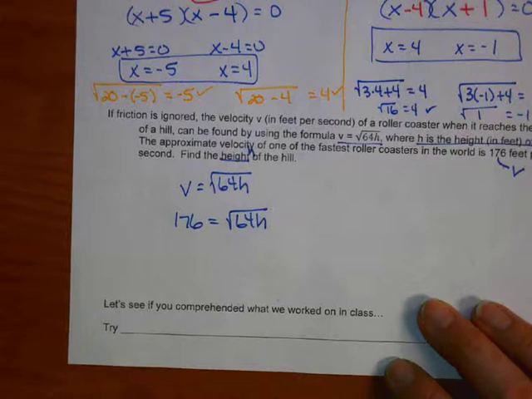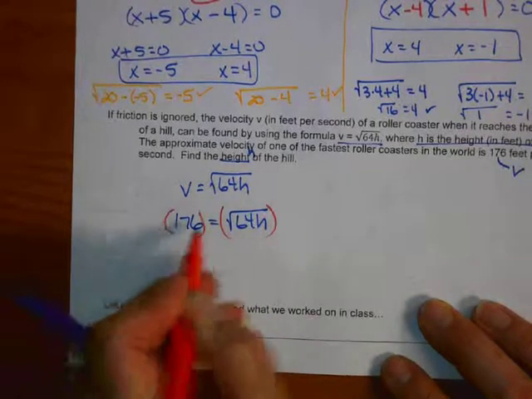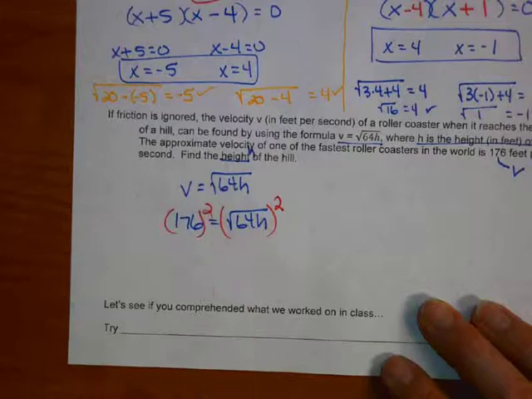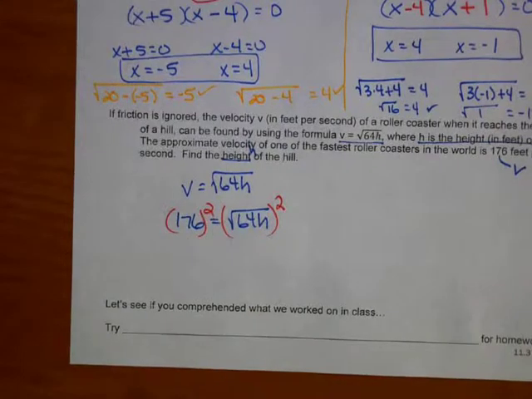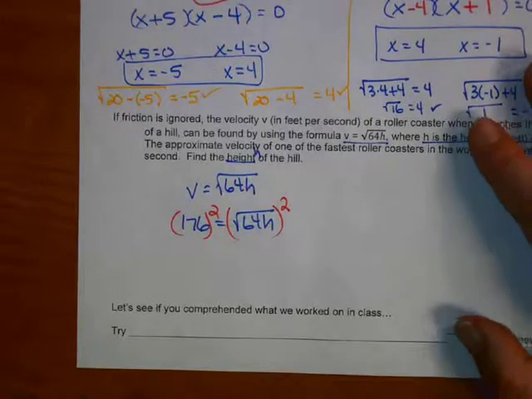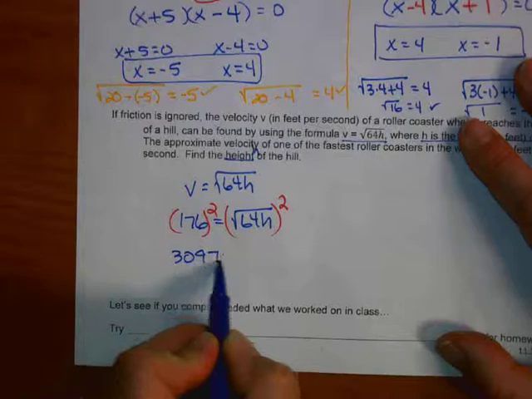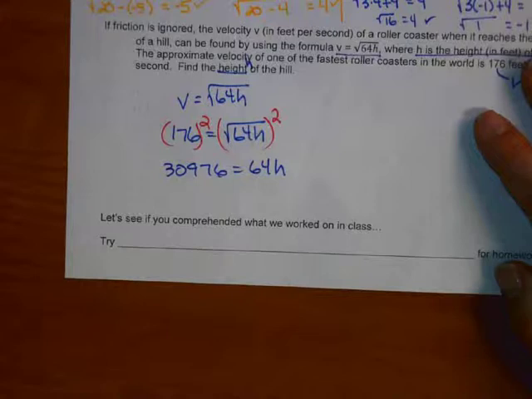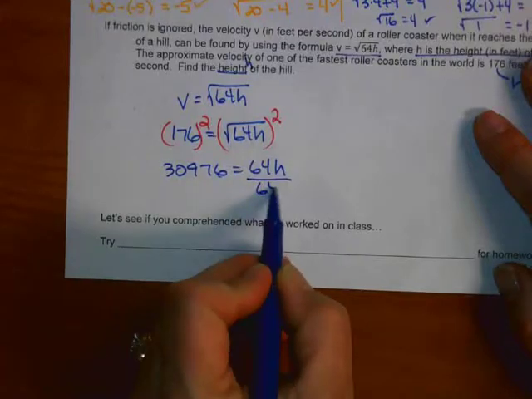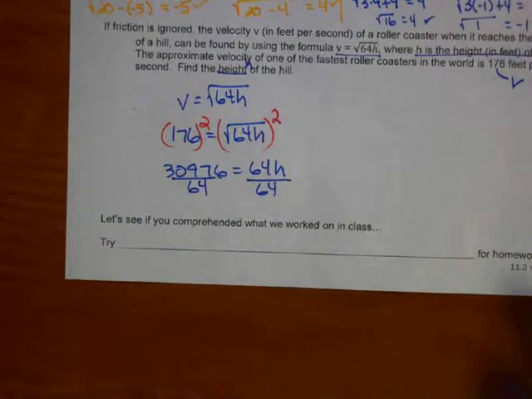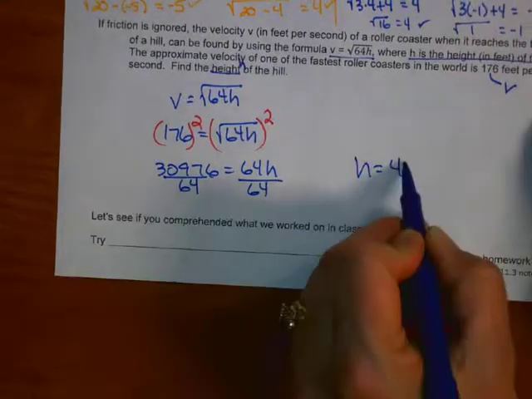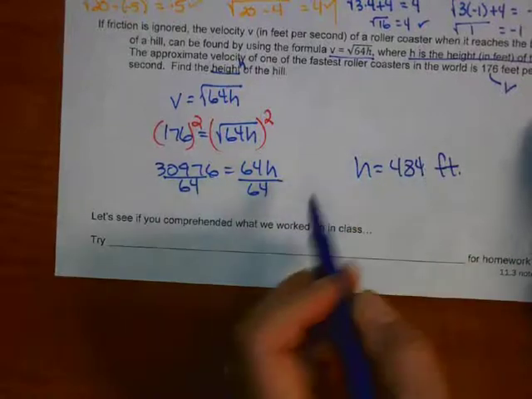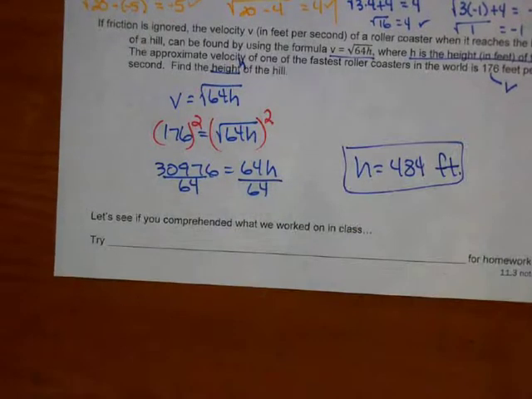You can do that. Or you can go ahead and square it right here too. Either way. That's cool. Perfect. That was good thinking. I didn't even think about that. So if you square it right now, you can do it the way Katie said, or you can square it right now and you're doing the same process. But that's a lot harder. It's fine. It's good thinking. Divide by 64. And you got the same answer, correct? 484 feet.